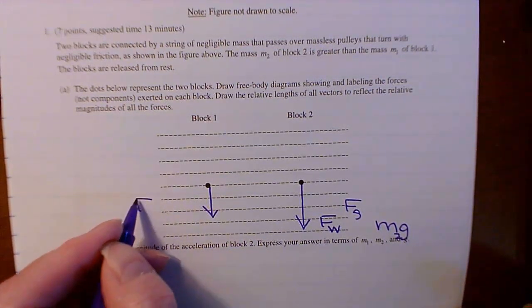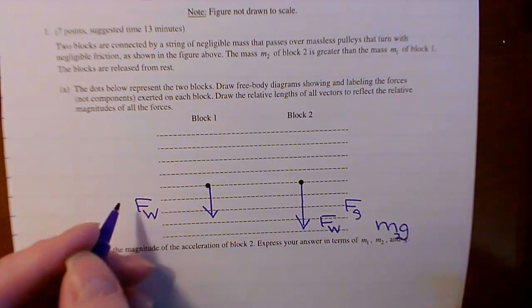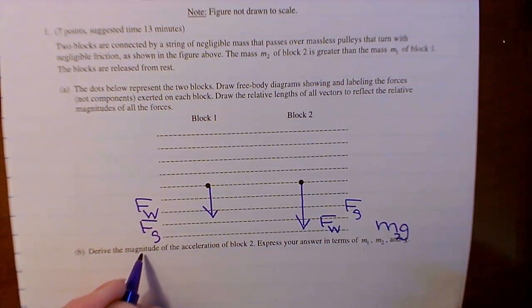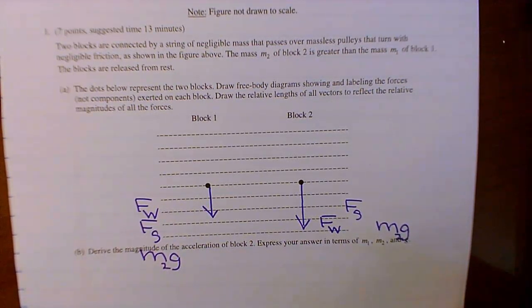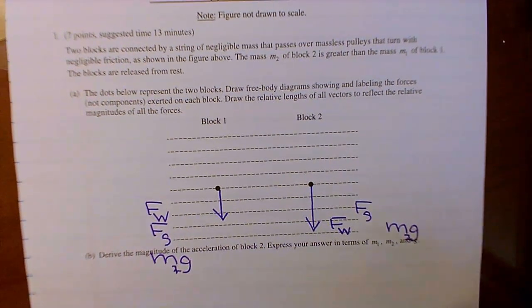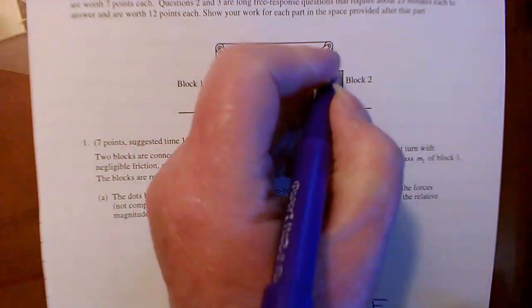Sometimes I label a downward arrow FW, sometimes FG, but in this case it's probably better to call it MG, so that's M1G. The blocks are not on a table, so there's no normal force going upward, but each block is attached to a piece of string.